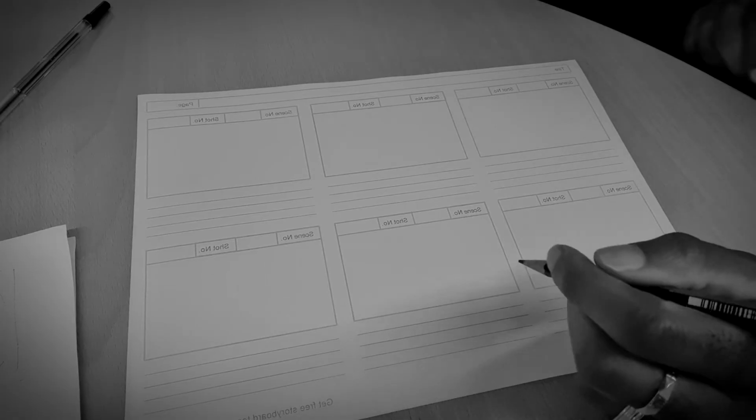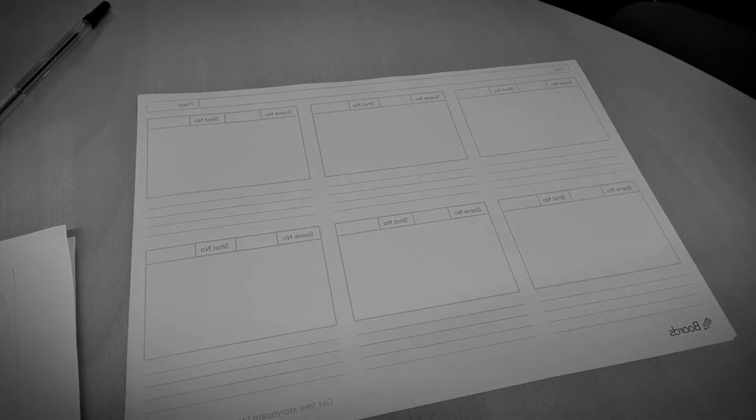Hi guys, in today's lesson I'm going to show you how to storyboard, and we're going to storyboard that advert we had last lesson, the Louis Vuitton advert. I'm going to show you how to create a storyboard using different camera shots and camera movement. So let's go. The first shot that we had was walking into the school.